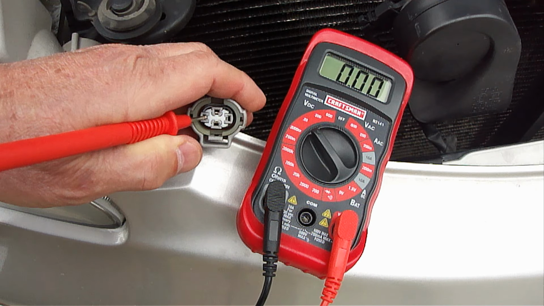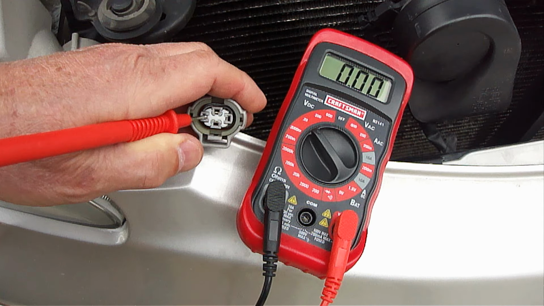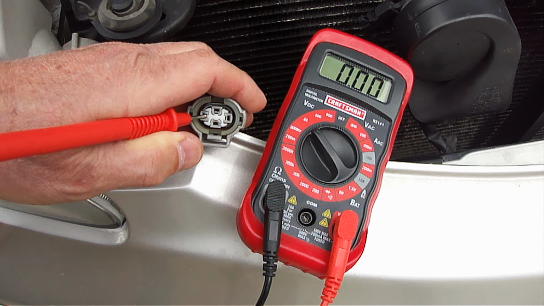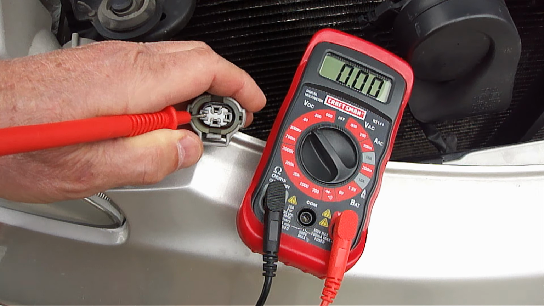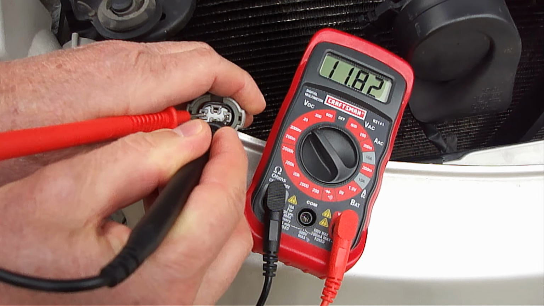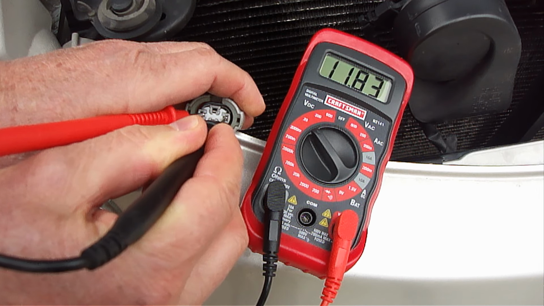Before bypassing the pressure switch, disconnect the electrical connection to the pressure switch and check to make sure it has voltage. Turn the ignition key to the on position but do not start the vehicle. Now check for voltage with a digital multimeter on the DC position. And as you can see, we have 11.83 volts.